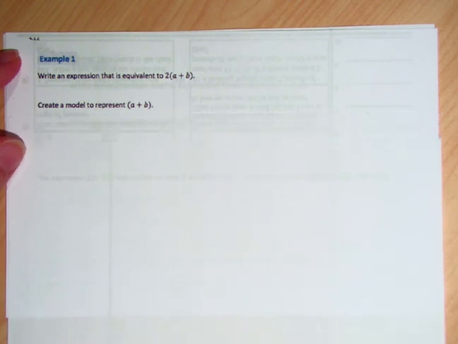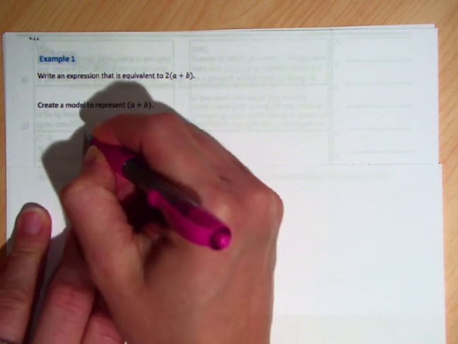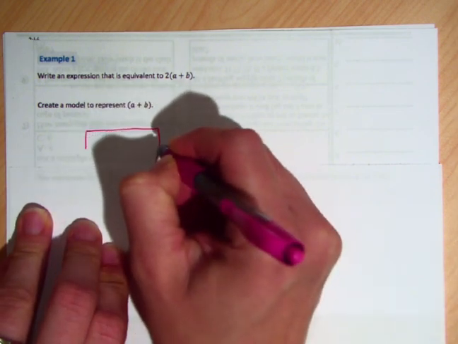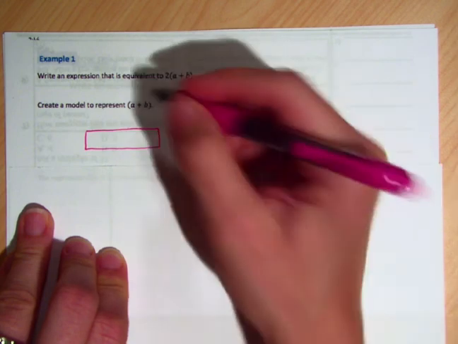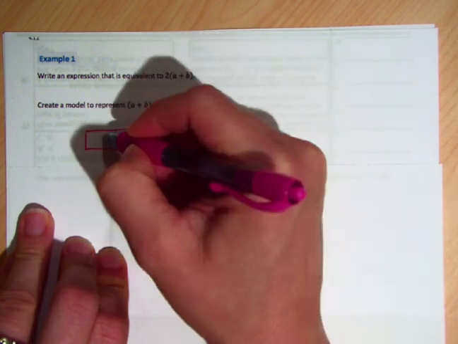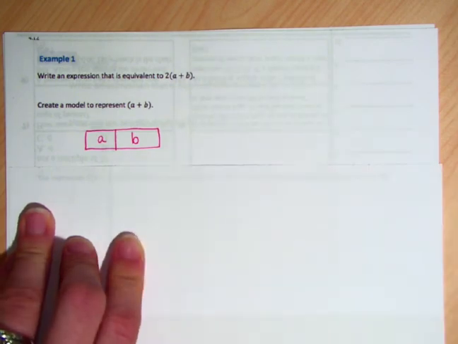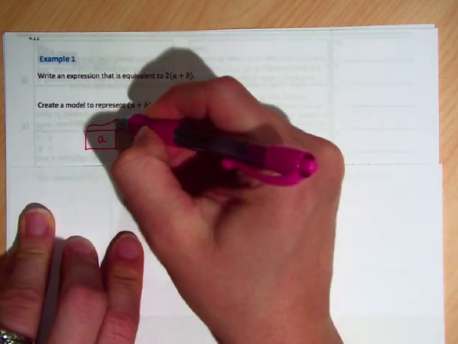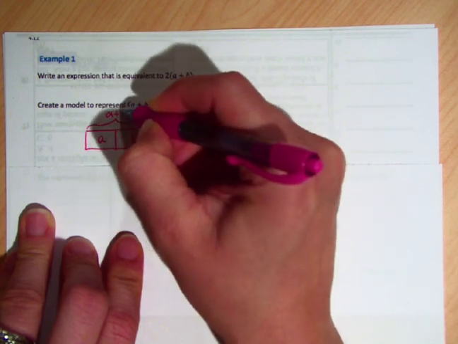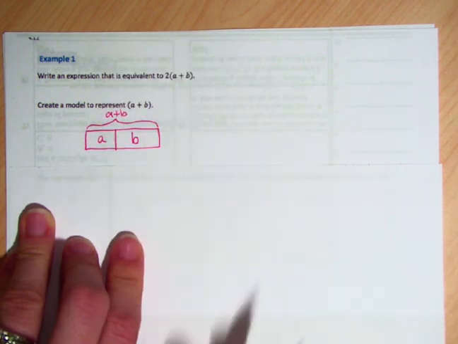Okay, it says to write an expression that is equivalent to 2 times the quantity A plus B. First it has us create a model to represent it. So let's draw a model to represent A plus B. I'm doing a bar model here, and let's say it splits here. It really doesn't matter. We don't know if A is bigger or B is bigger, but we'll just split it there.